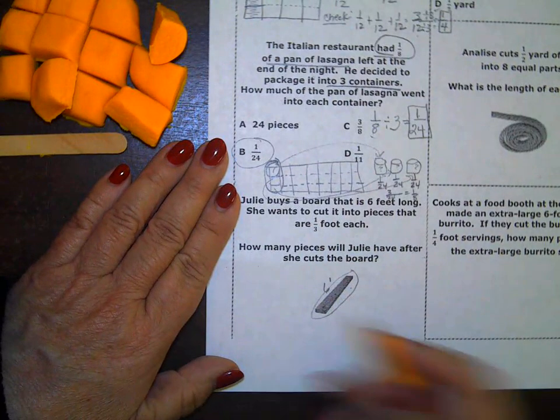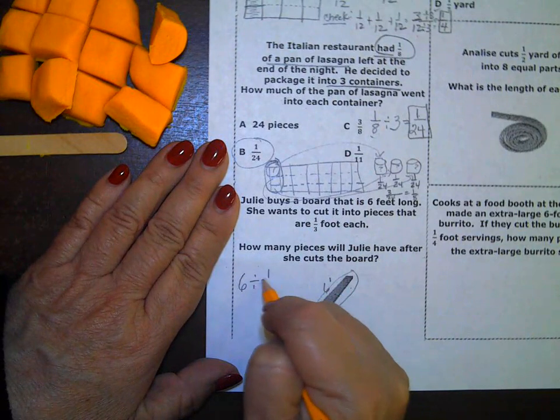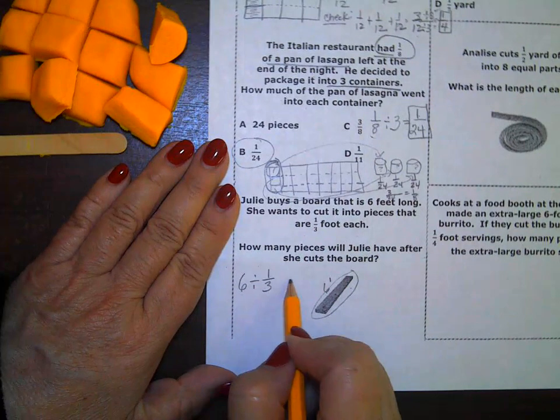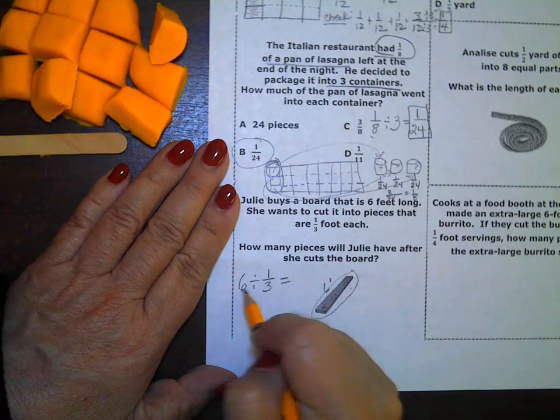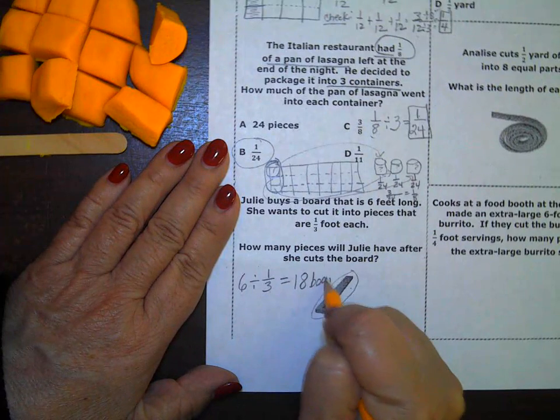So what's my equation? Very good. 6, and I want to cut those up into 1/3. If it starts with a whole number, it's going to end in a whole number. So 6 times 3 equals, she's going to have 18 boards.